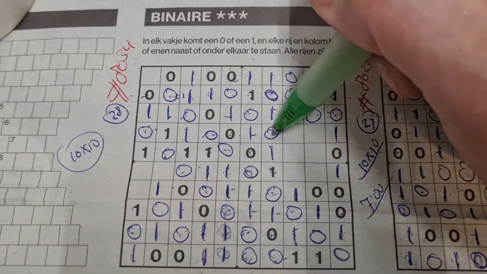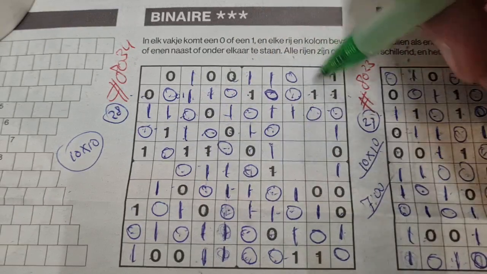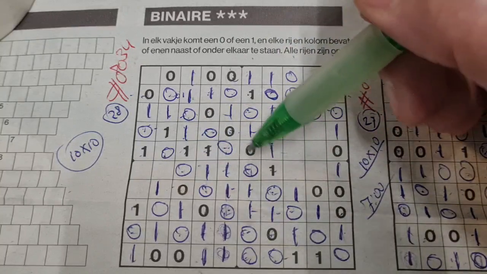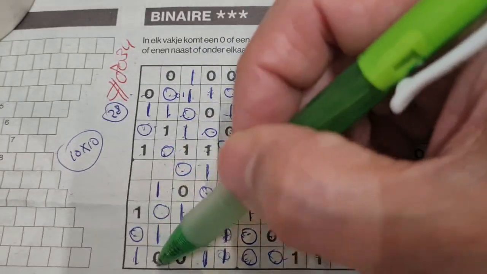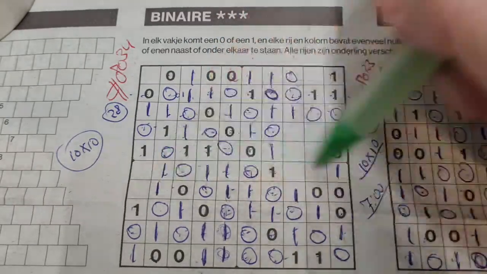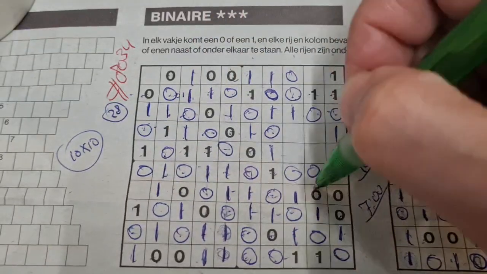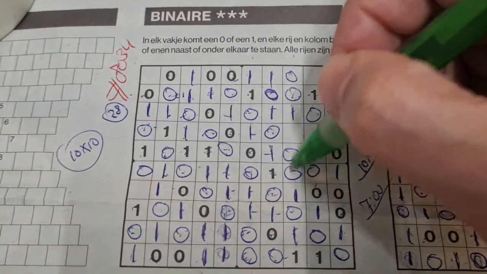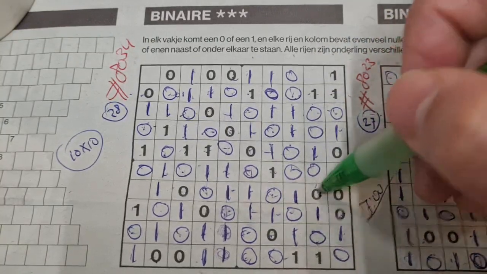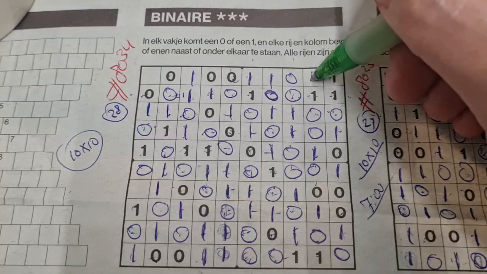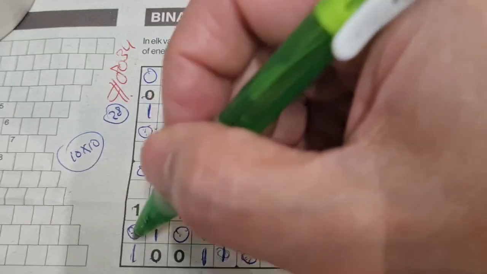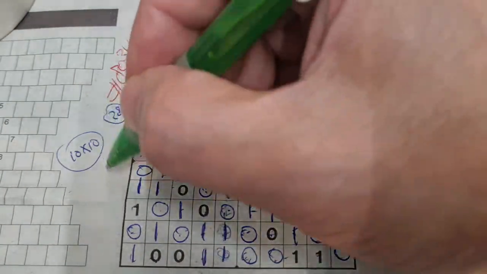1, 2, 3, 4, an O and a 1. Here, 1, 2, 3, 4, 5 O's, so the rest are 1s. 1, 2, 3, 4, 5 1s, so the rest are O's. Double O, here one, there one, between two ones comes an O. Now we have here 5 O's, so the rest are ones, 5 ones, so the rest are O's, and 5 O's, so the rest are ones. Finished in 5 minutes.